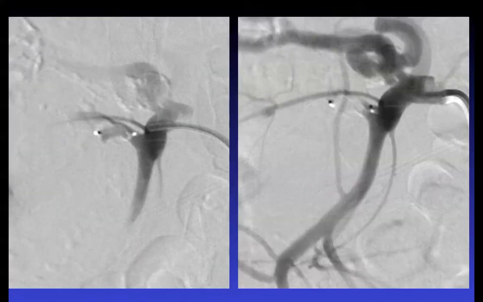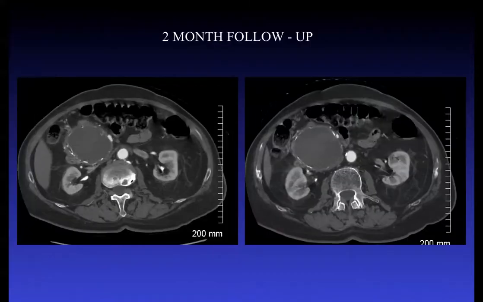And after we deployed it, as we were getting ready to maybe pack some microcoils on the side here, it completely thrombosed and it looked good. And this is the follow-up CT scan at 2 months with the aneurysm completely thrombosed. So the anatomy of that situation completely dictated the agent that we needed to use.